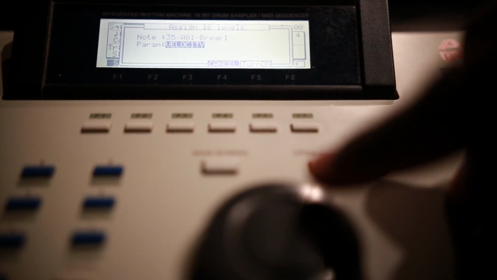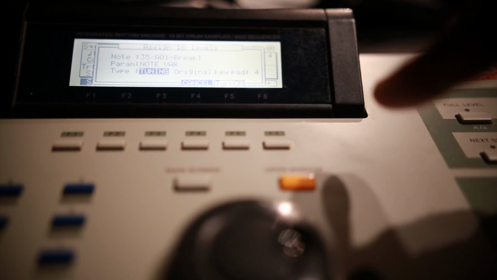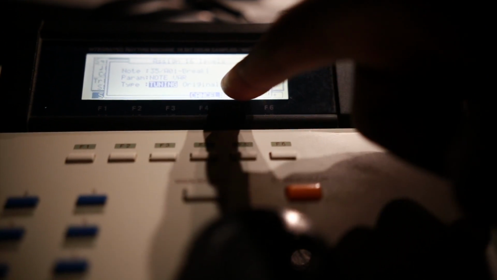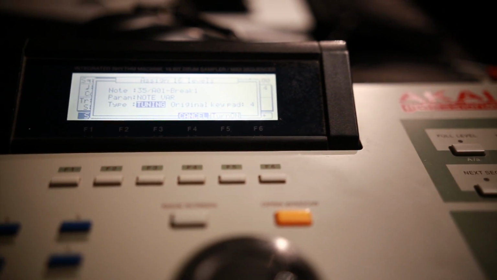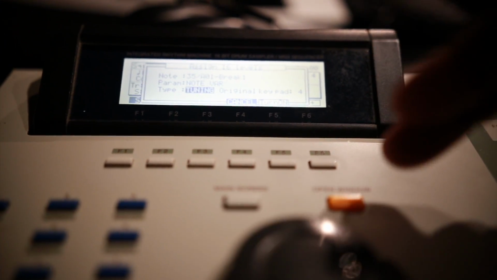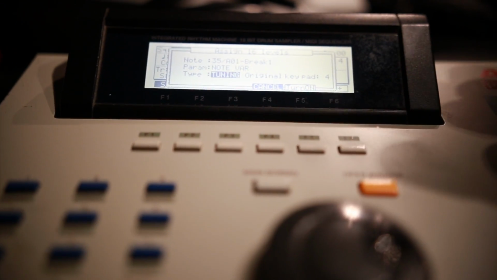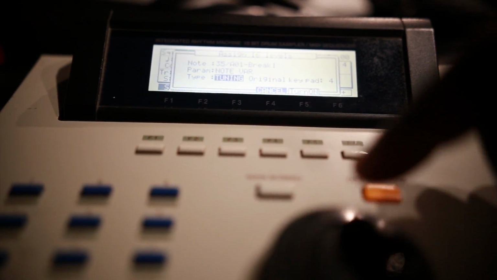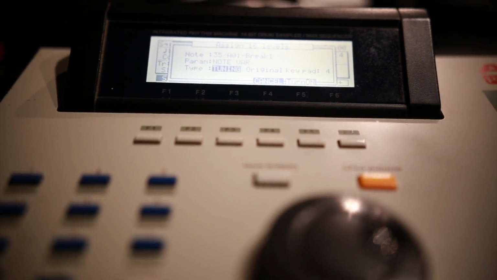So there's other parameters that you can change. If you slide over using your data wheel, you can go to note variation. So when note variation is selected, it allows you to change a type. In this case, you can change the tuning of the sample. And where it says original keypad, you can select which pad has the original tune or the original key of your sample.